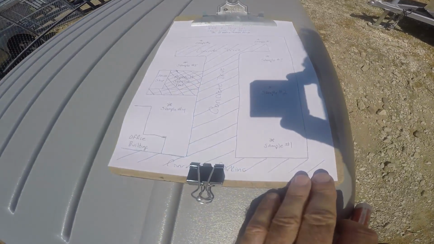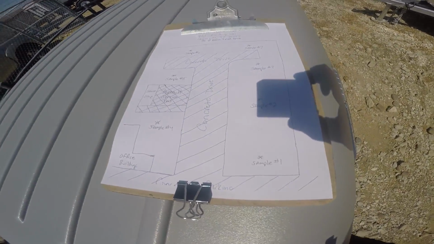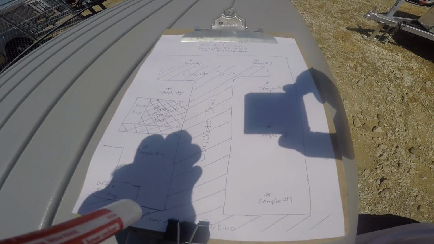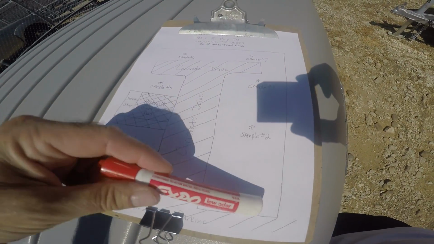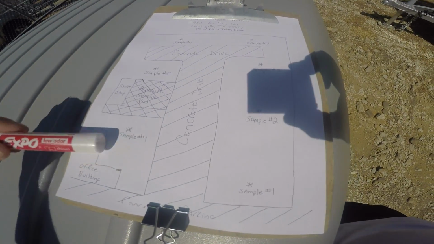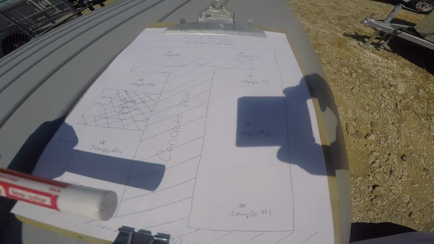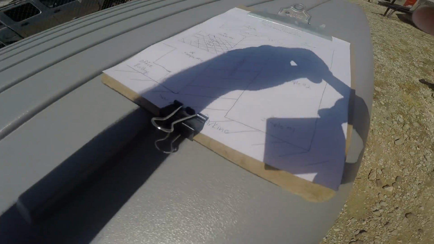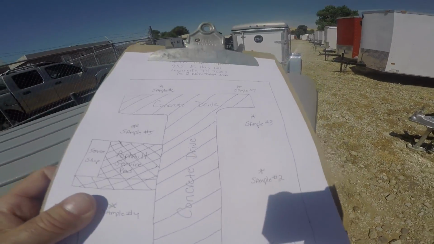I am looking at the map right now that we sent you that showed where the samples came from. And this area right here is sample 1, and this area over here is going to be sample 4. I'm just going to work my way back to the back of the building, and I'm going to point out when we're at sample 1.